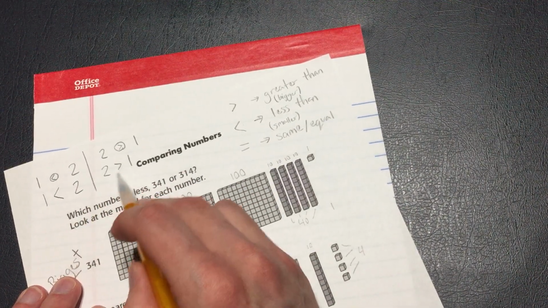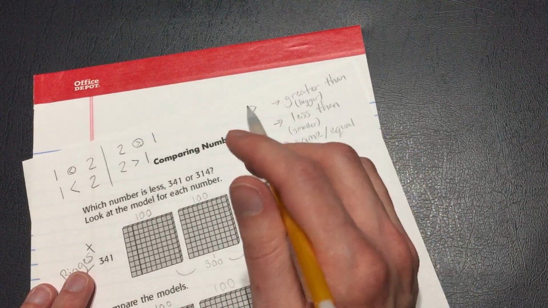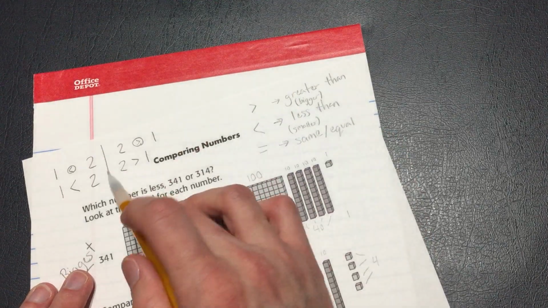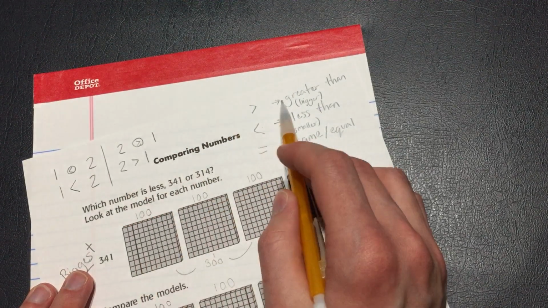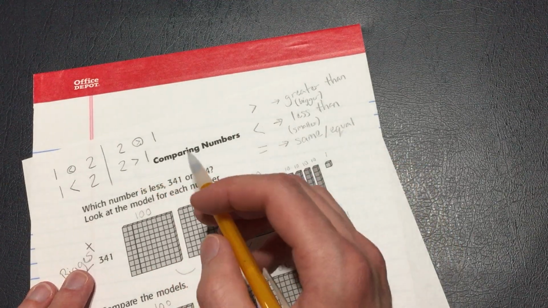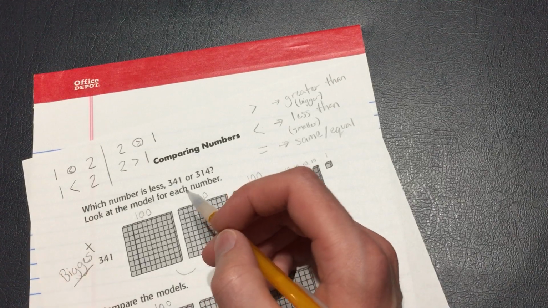Okay, that is not less than right here. This is less than, this is greater than. So we're going to read it just a little bit differently. If we're reading from left to right, we are going to say 2 is greater than 1. Okay, so that's the difference. That's how you're going to say it.